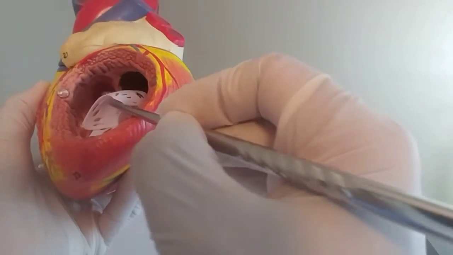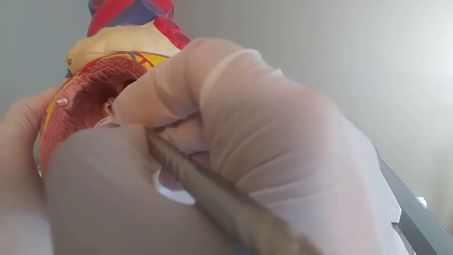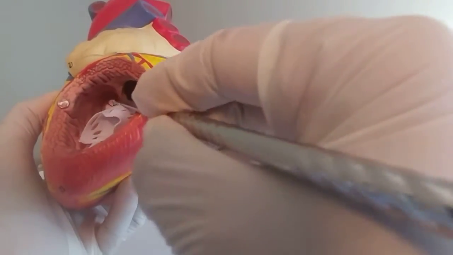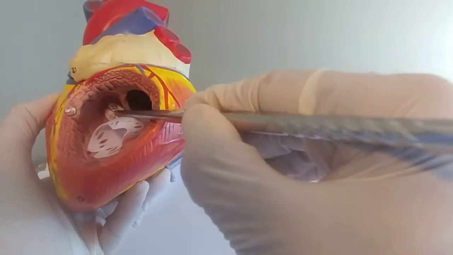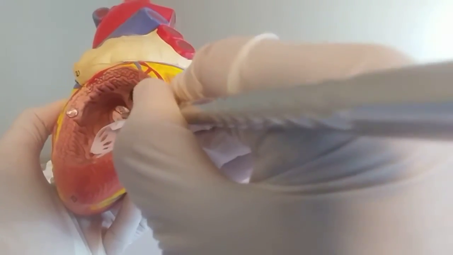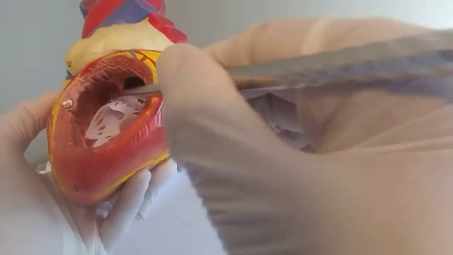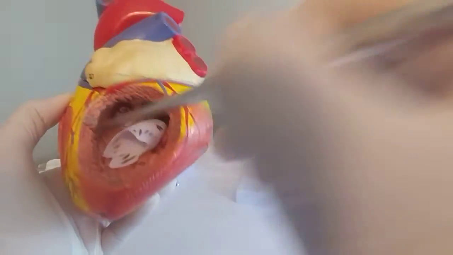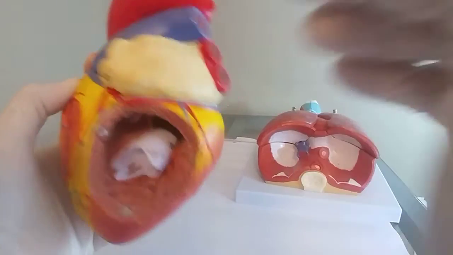In the left ventricle, we have the exit from the left ventricle. Blood comes out of the left ventricle during ventricular systole through the aortic valve. This is the aortic semilunar valve. So the aortic semilunar valve guards the beginning of the ascending aorta.